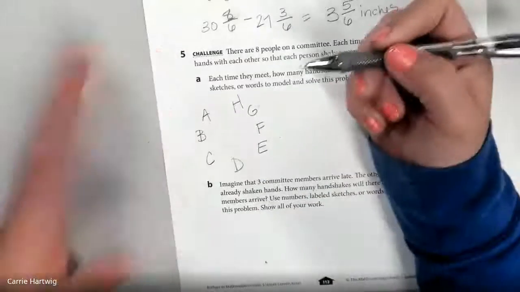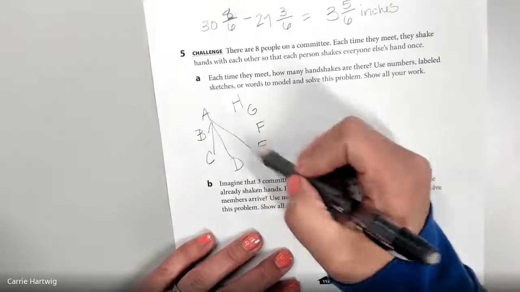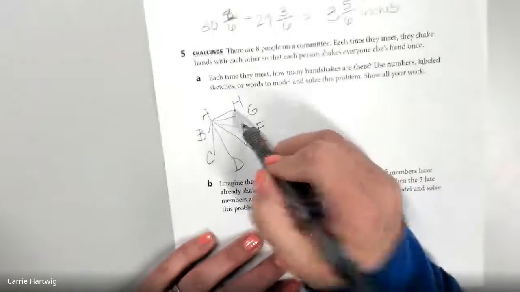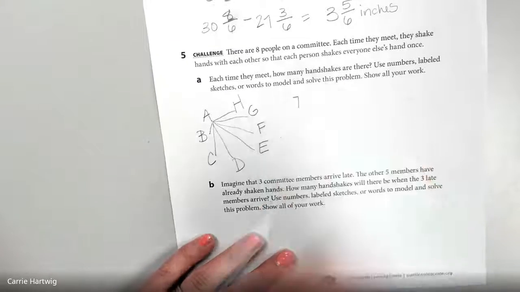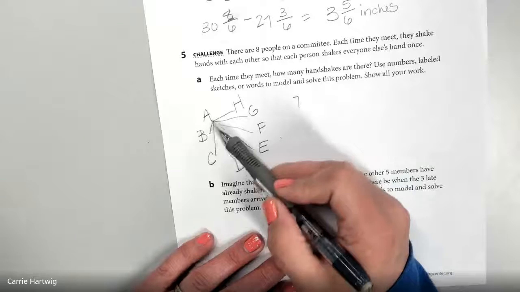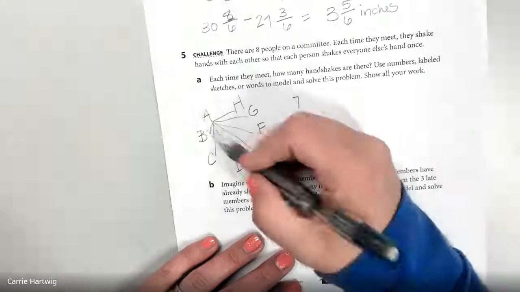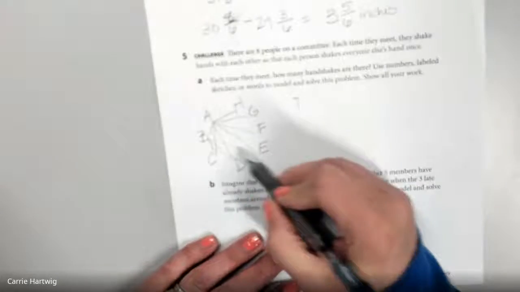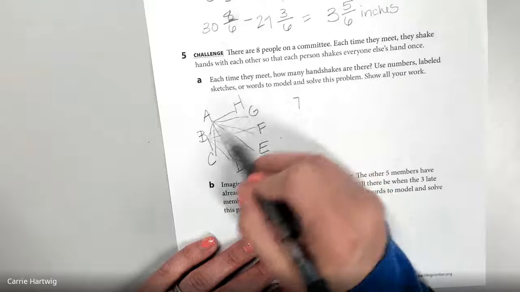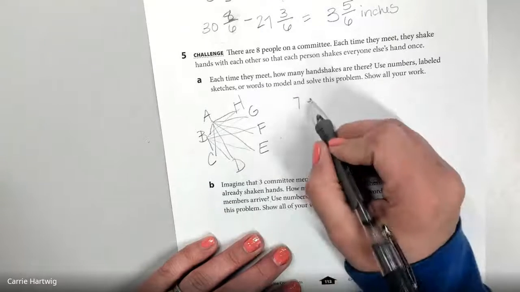Yep. So person A has to shake B, C, D, E, F, G, and H. So that's 1, 2, 3, 4, 5, 6, 7. So that's 7 of them. Now B has already shaken A's hand, so B doesn't have that many more to do. So B, though, is going to shake C, D, E, F, G, and H. So that's 1, 2, 3, 4, 5, 6.